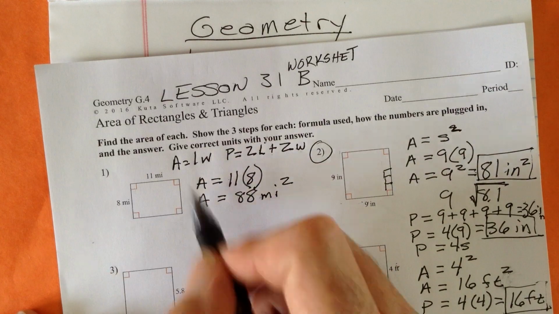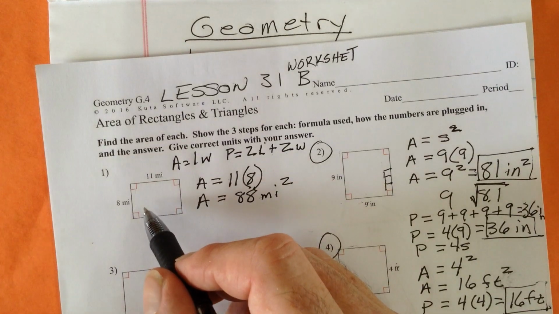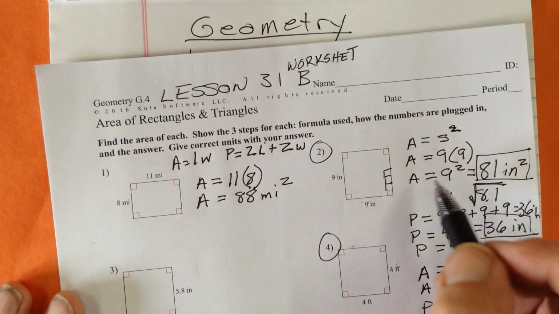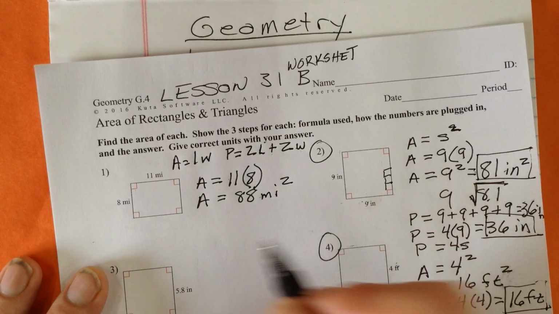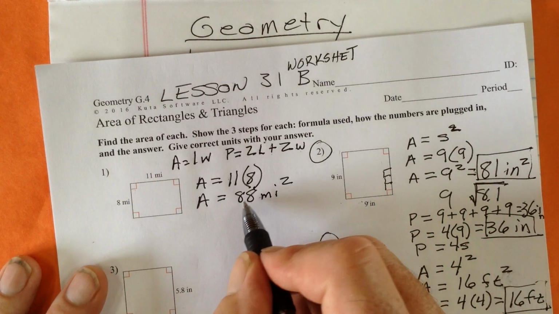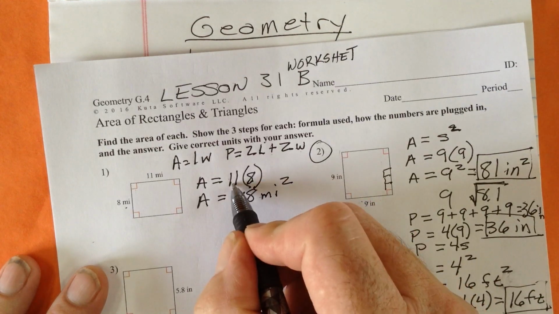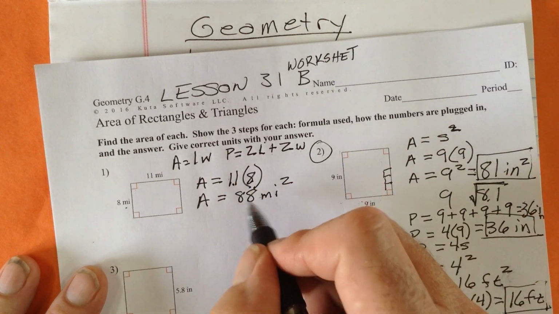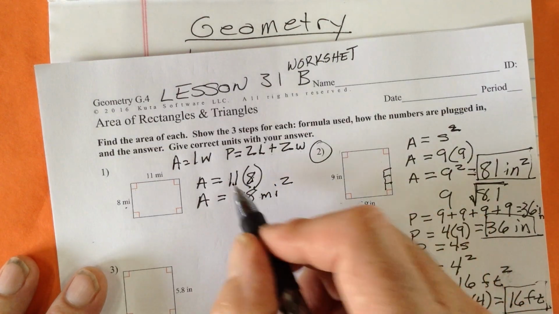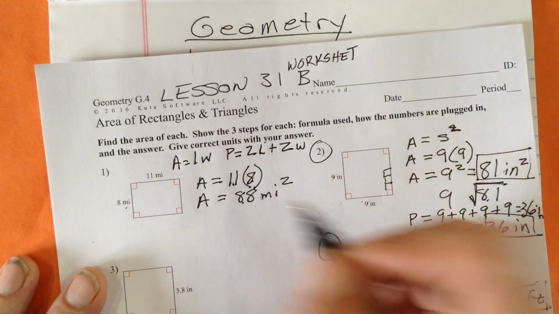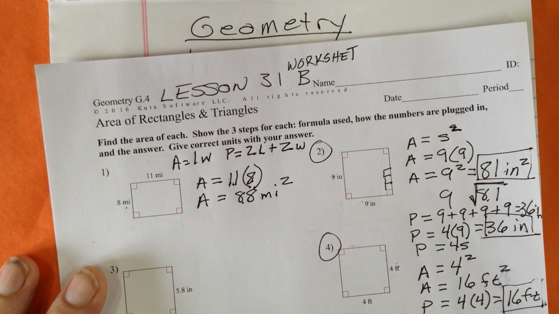Now this one, since all the sides aren't the same, you can't square root it to find the length of the sides. So you can't use that trick that you can with squares. But they might say if the area is 88 and you know one side is 8, what is the other side? Well, I've got to find some number times 8 that's going to equal 88. Well, 11 times 8 equals 88. So you can use that algebra in order to find that missing number.